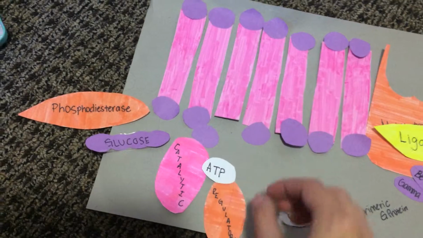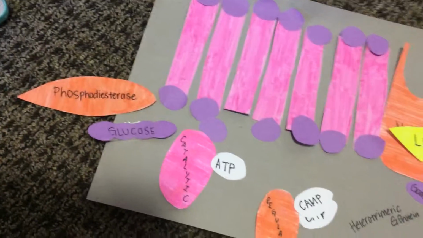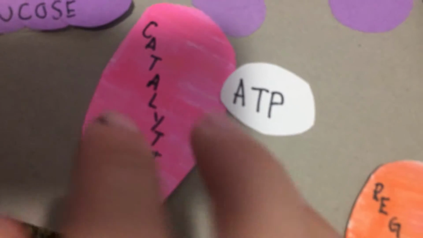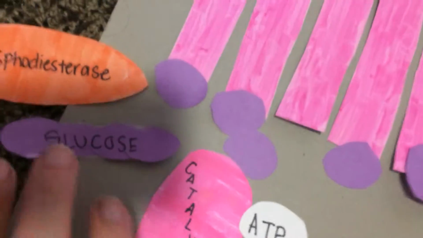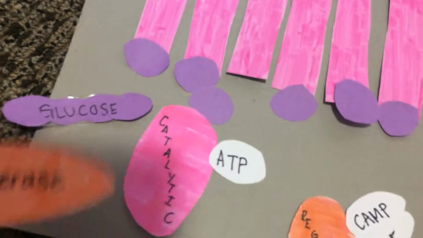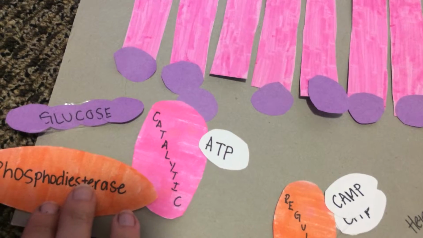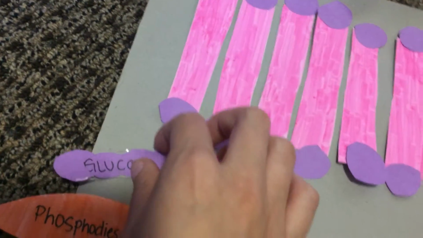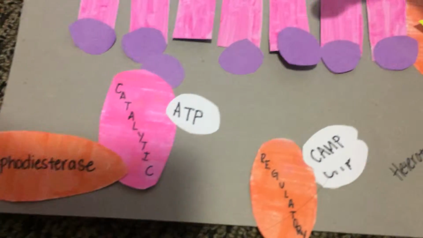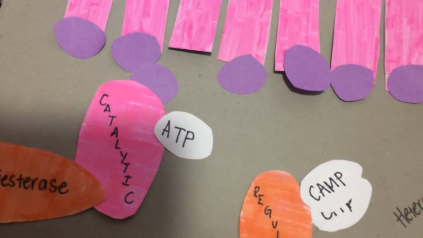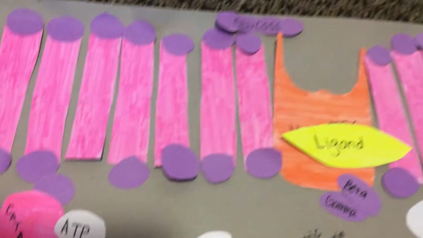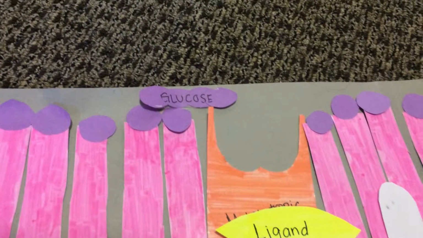The catalytic subunit will bind to the phosphodiesterase and will activate it. Later on, the phosphodiesterase will break down the glycogen, so glucose can be released outside the cell. This is how molecules here communicate, with the action called cellular response, trying to get the glucose out of the cell.